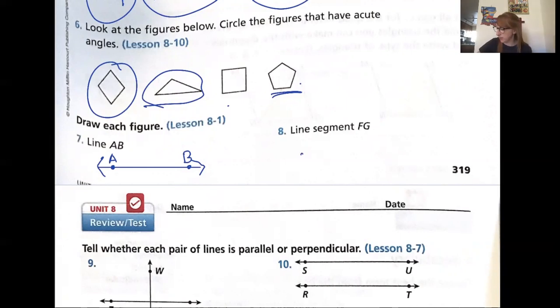Number 8 asks for a line segment. So you have 2 dots, a straight line, and then you name them the letters that they give you, F and G.